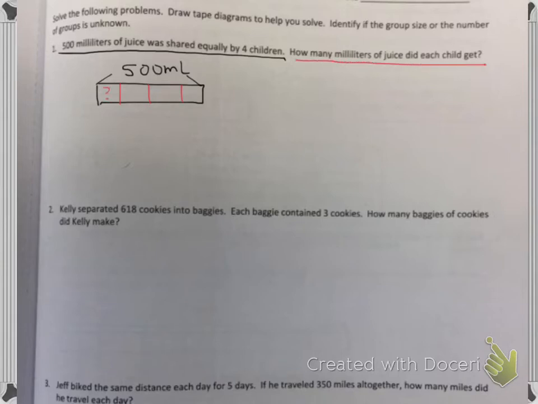So we don't know how many milliliters each child got. We have our groups. We just need to find out the number within each group, or the group unknown. So we have to divide 500, and we are dividing by 4.